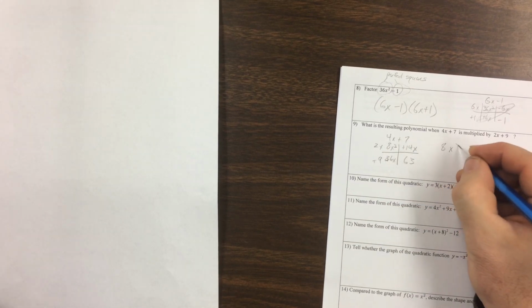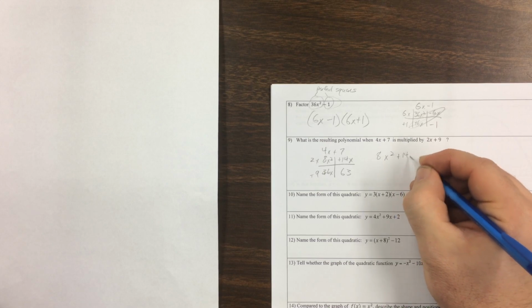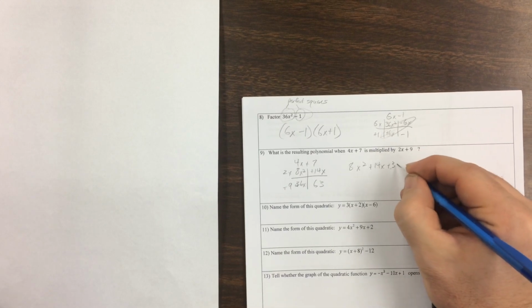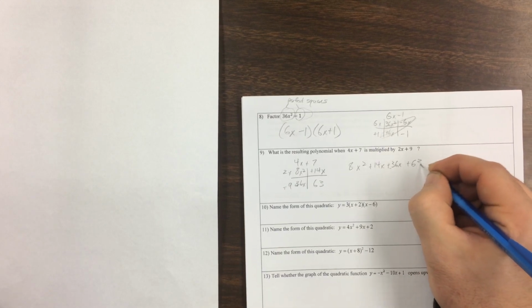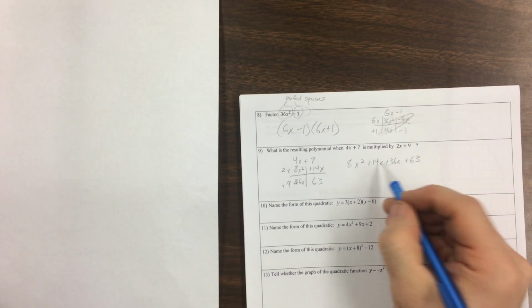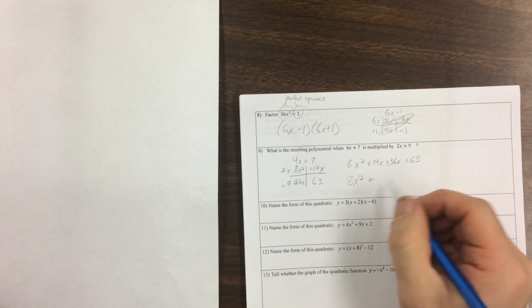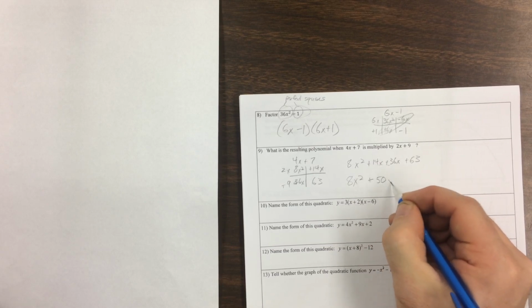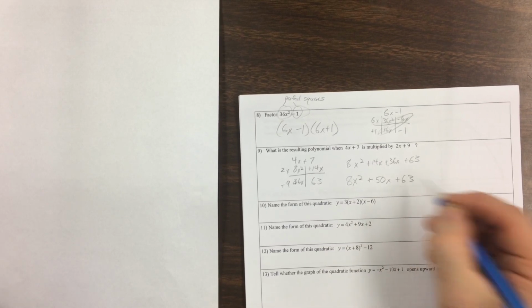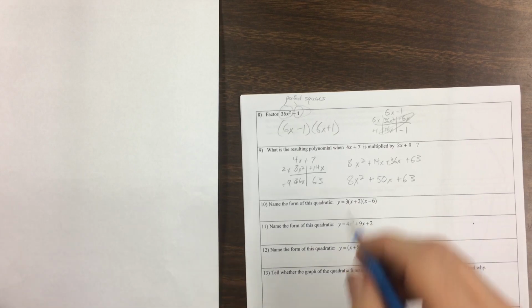So I've got 8x squared plus 14x plus 36x plus 63. The ones that are combinable are these two, so we have 8x squared plus 50x plus 63. And that is our answer.